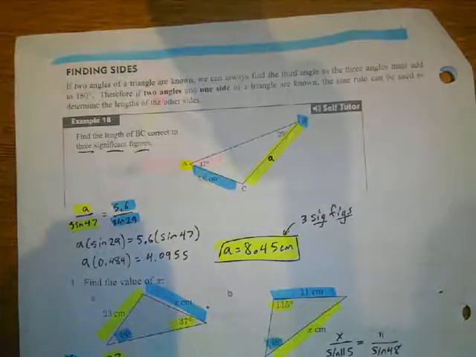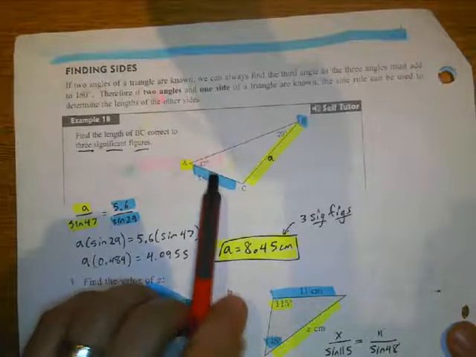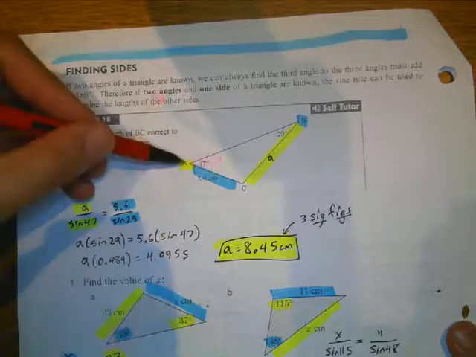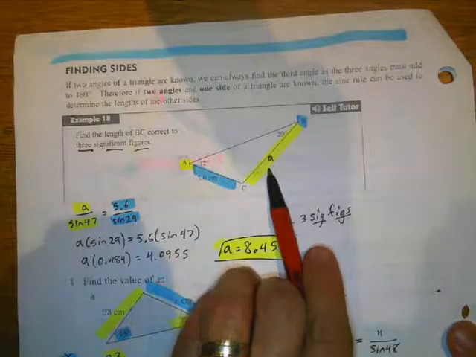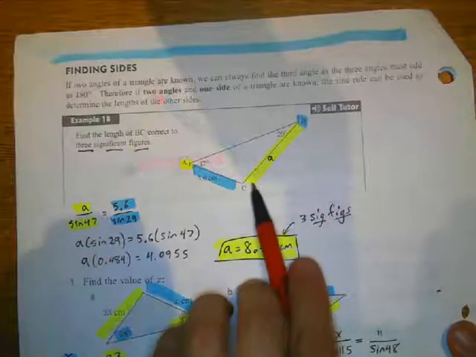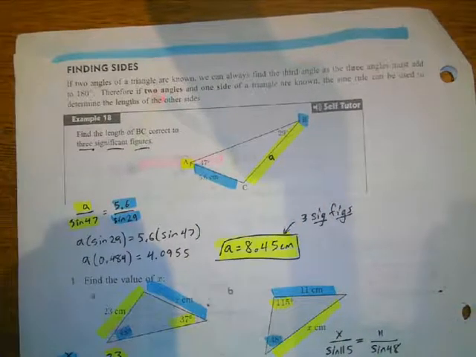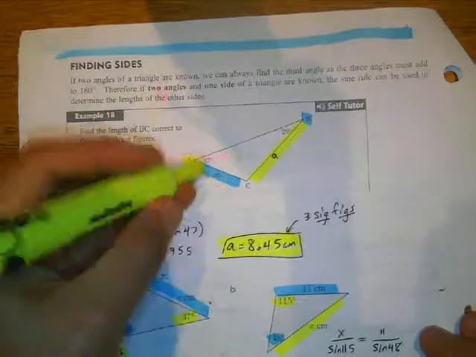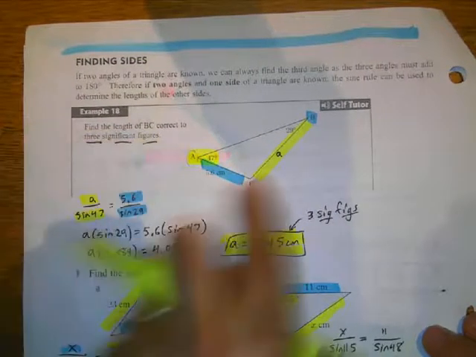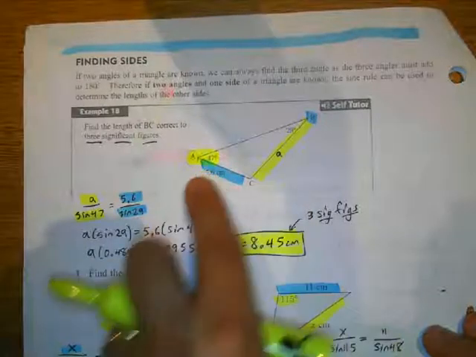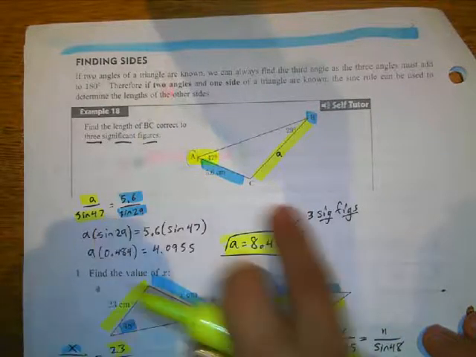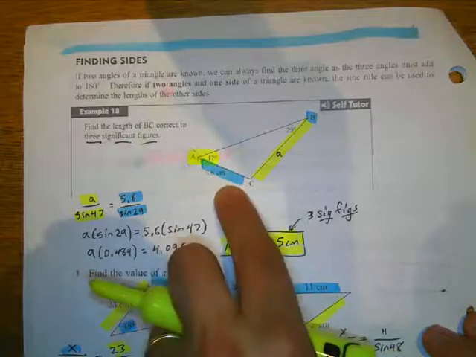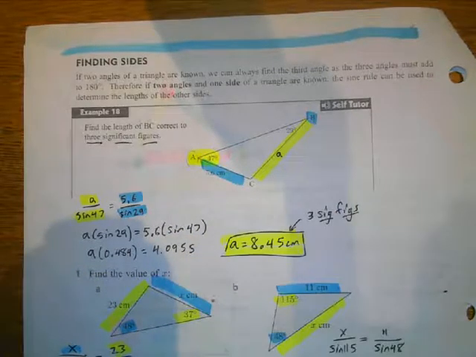So the first thing I did here was we looked at the information that was given. So we are trying to find side A, or from B to C, side A here, and we know this angle here is 47. So I set up my ratio of length A over sine 47 equals length 5.6 over sine of 29.